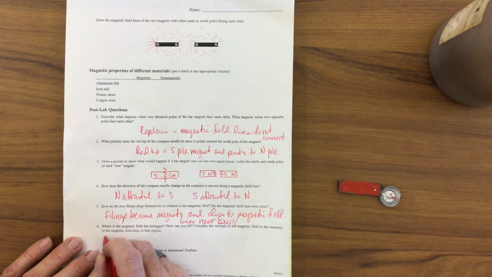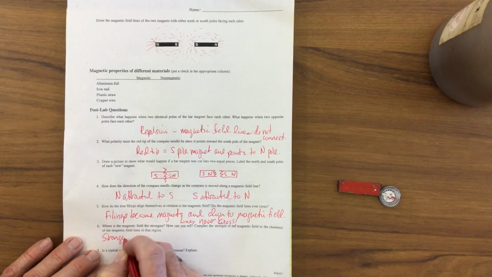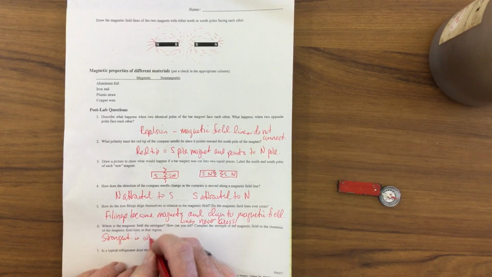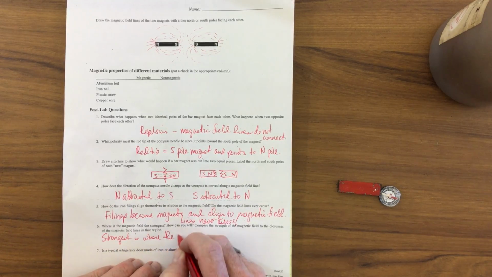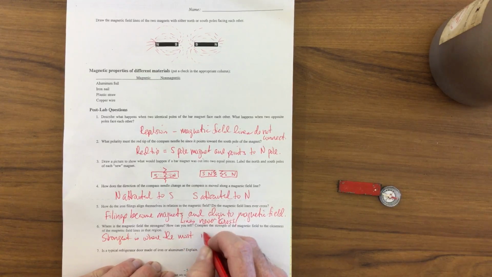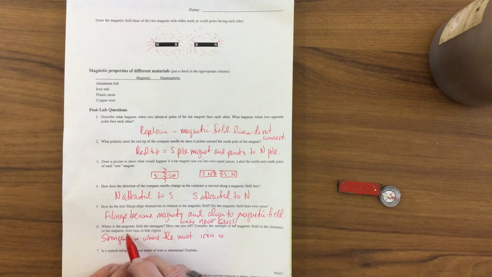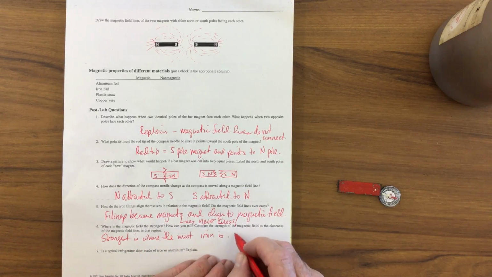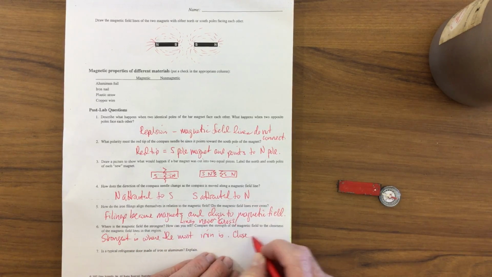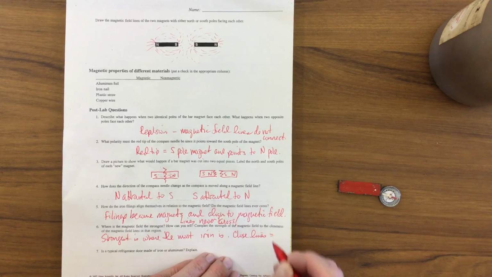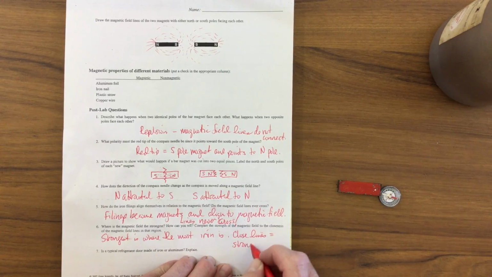So the magnetic field is strongest where the most iron is. Compare the strength of the magnetic field to the closeness of the magnetic field lines in that region. Close lines equals a strong field.